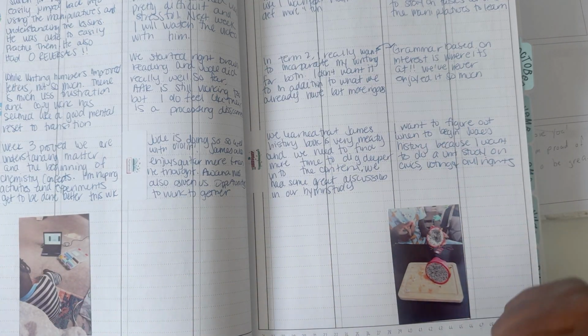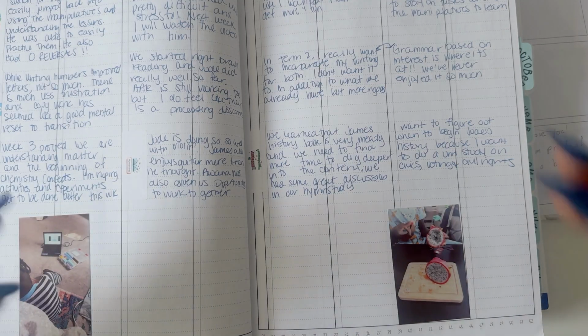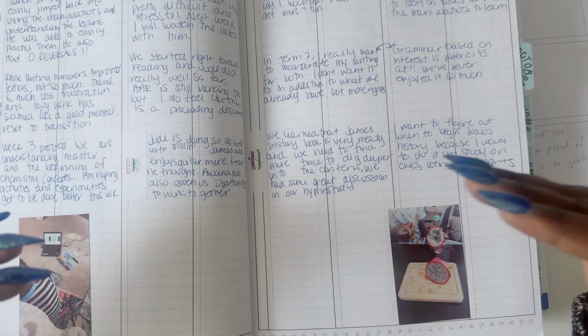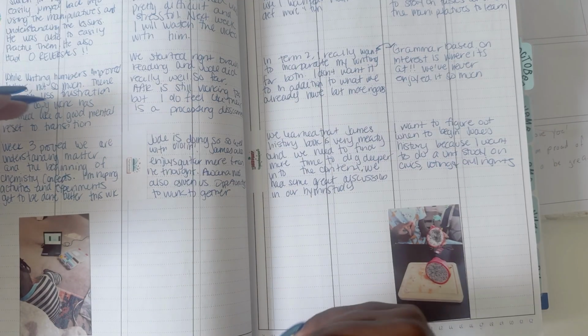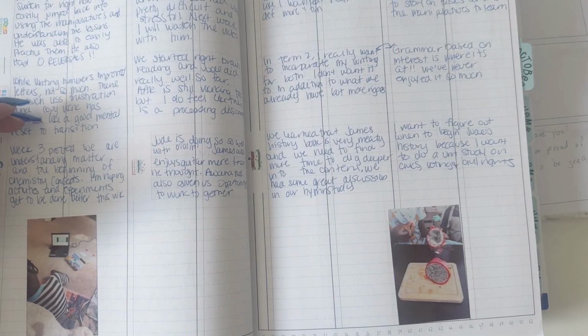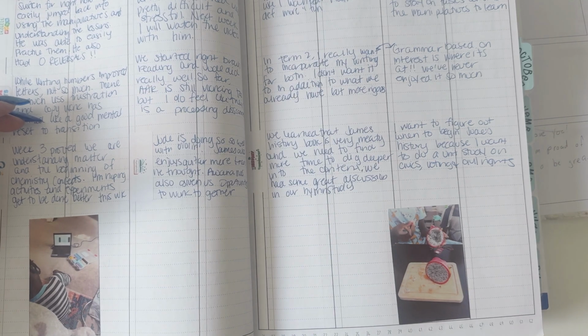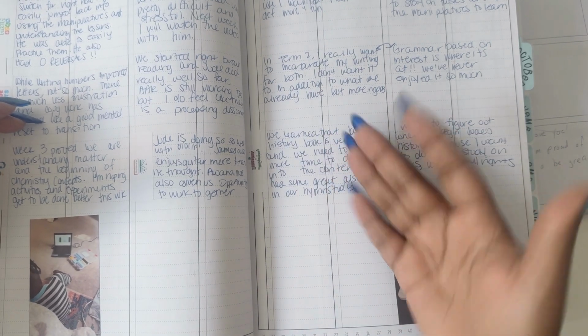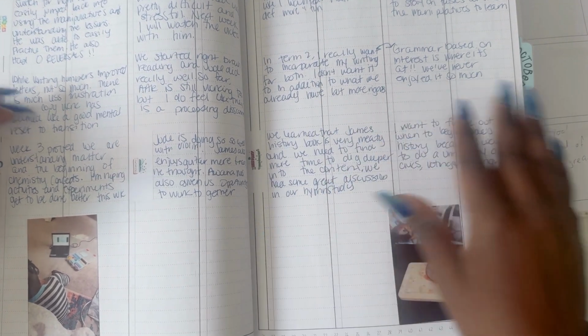So for things that don't change, for example, Grammar Galaxy, I put that in as a template, and I'll just keep putting it in and change the date. Math, a template, keep putting it in and change the date. And so it is done really effectively, but very easily.